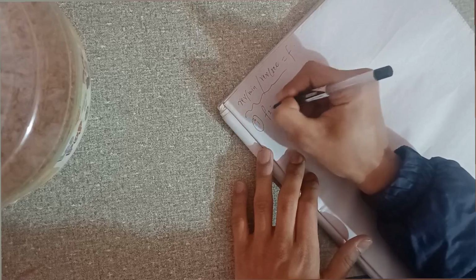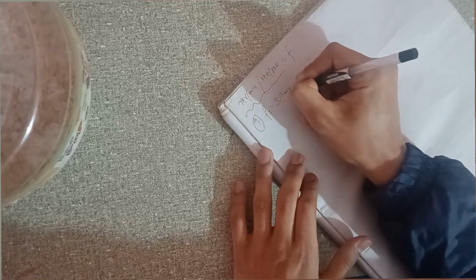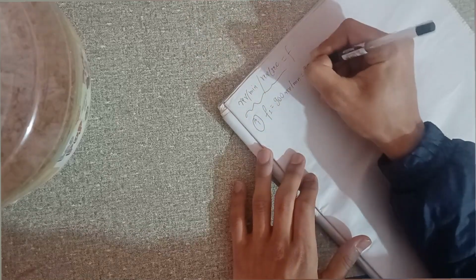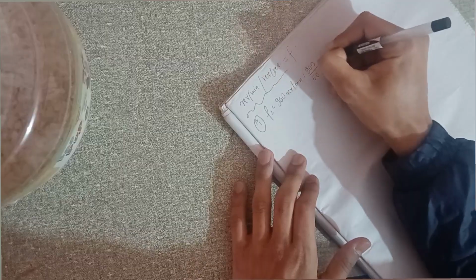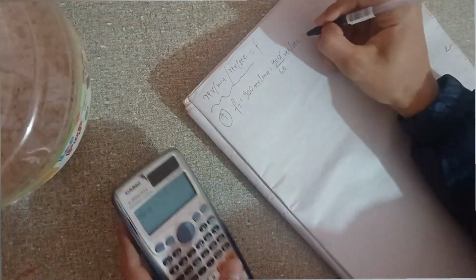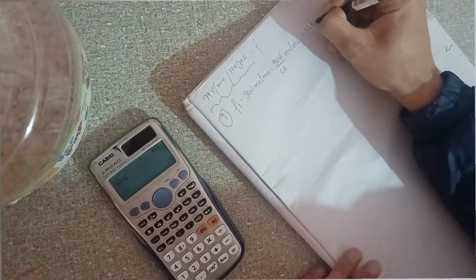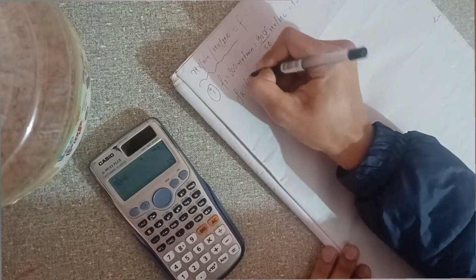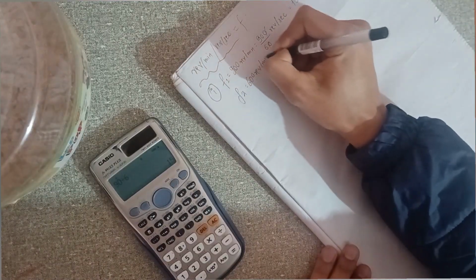Okay, first frequency f1 is 900 rev per minute, equal to 900 by 60 rev per second, and 90 by 6 is 15 rev per second, and f2 is given 600 rev per minute.